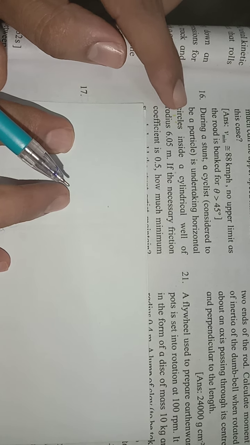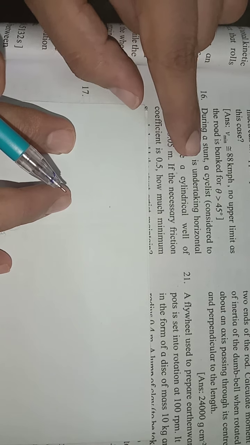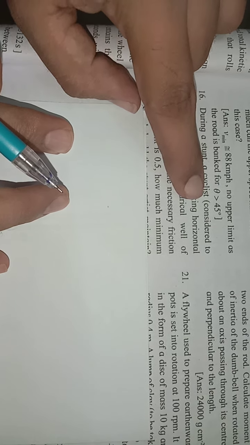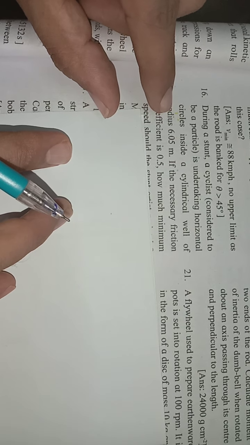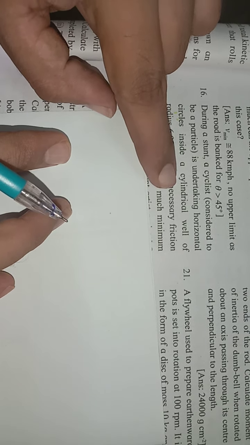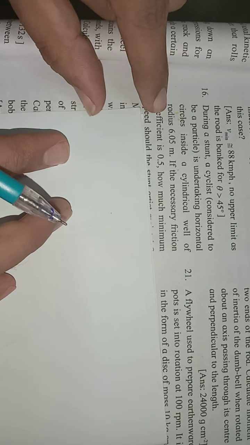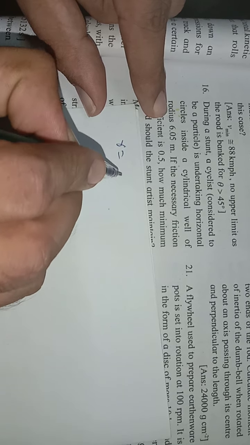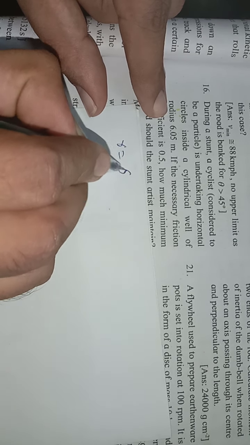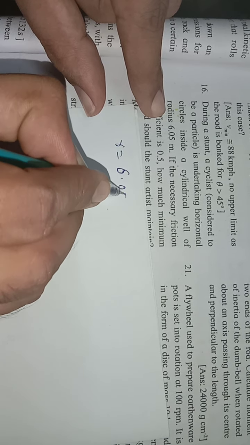Hi students, today we are solving the remaining problems on rotational dynamics. Problem number 16. During a stunt, a cyclist considered to be a particle is undertaking a horizontal circle inside a cylindrical well of radius R, which is given as 6.05 meter.